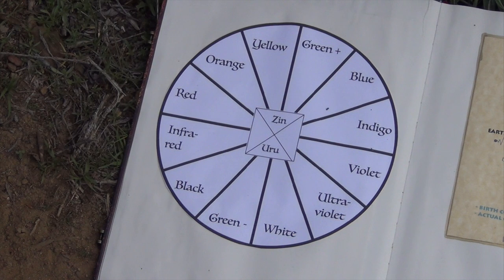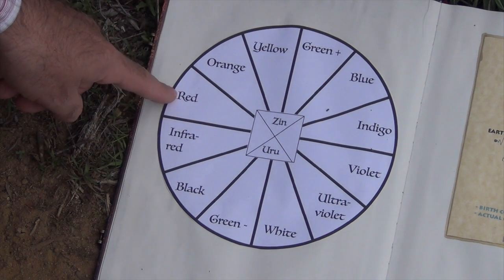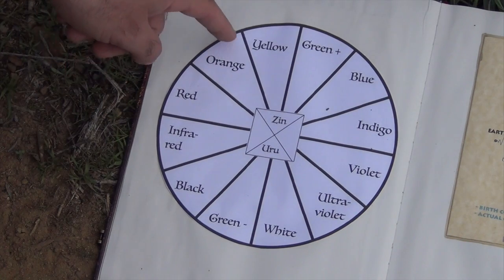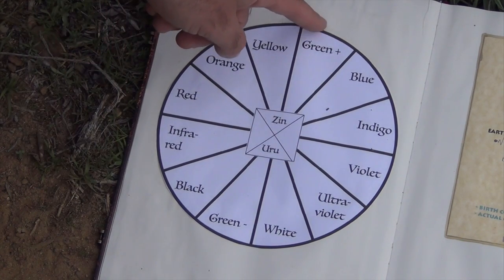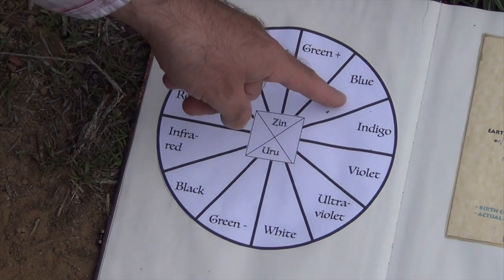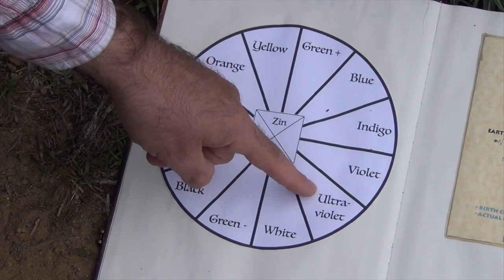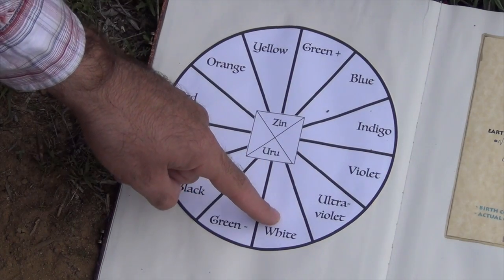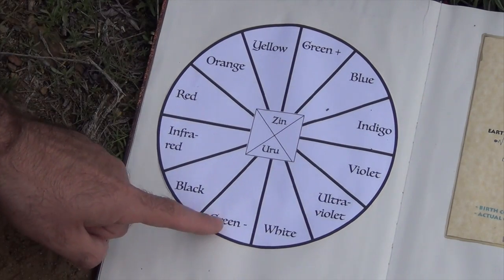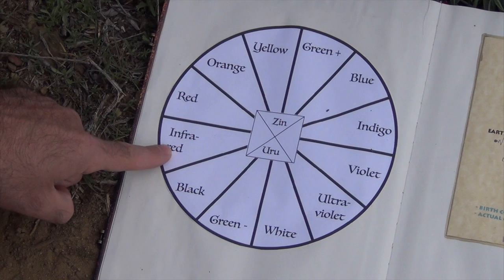Here's a chart of radiesthetic colors that I have in my book, How to Heal Yourself with a Pendulum. It goes from red to orange to yellow to green positive to blue, indigo, violet, ultraviolet, white, negative green, black, and infrared.